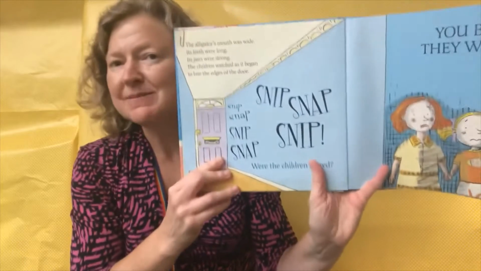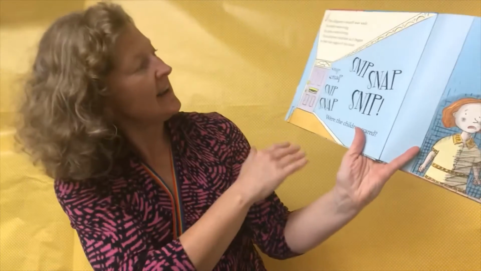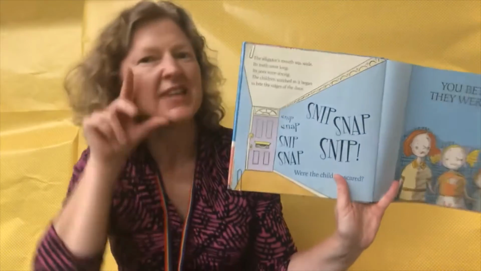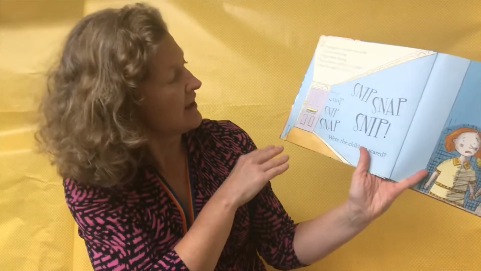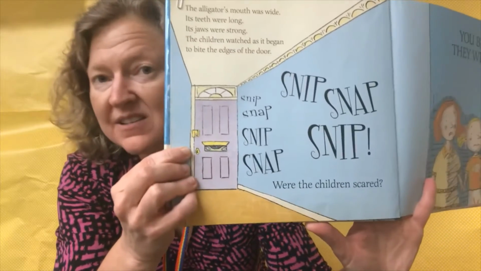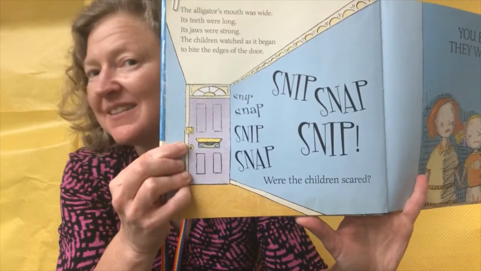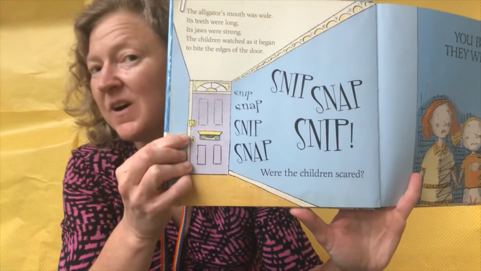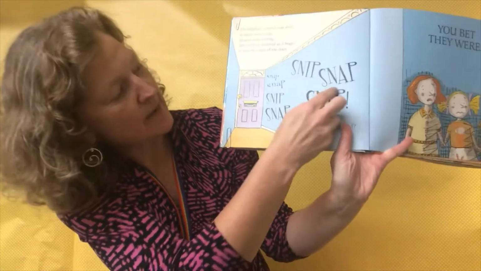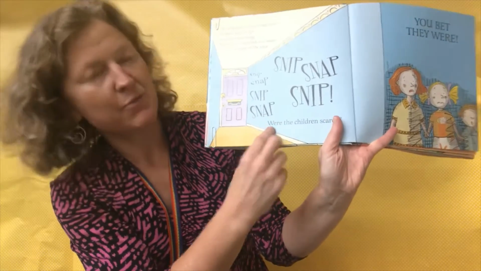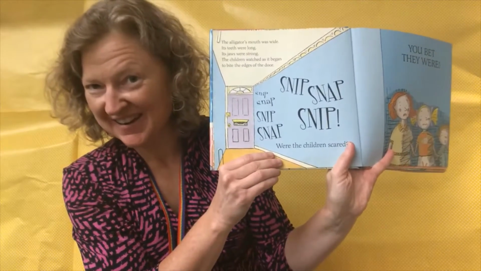The alligator's mouth was wide, and its teeth were long, and its jaws were strong. And the children watched as it began to bite at the edges of their apartment door. Snip, snap, snip, snap. Were the children scared? Get ready.